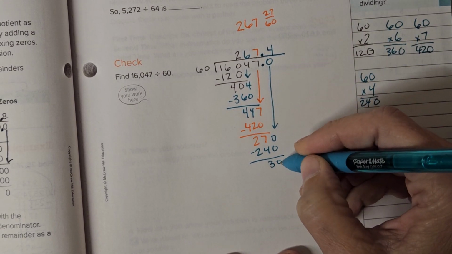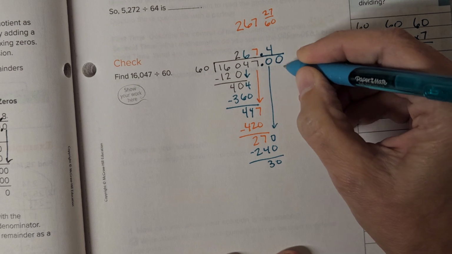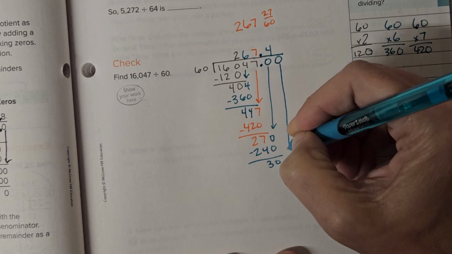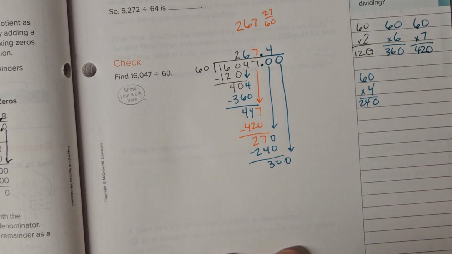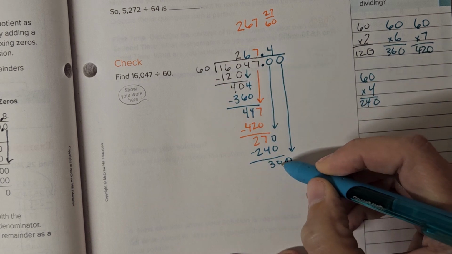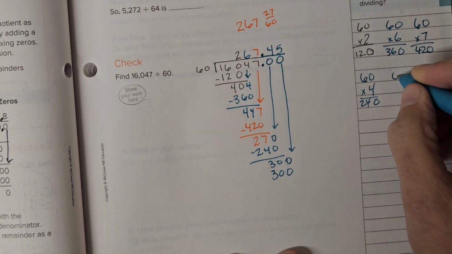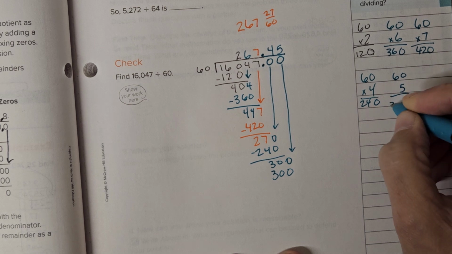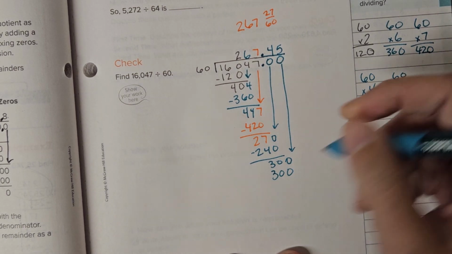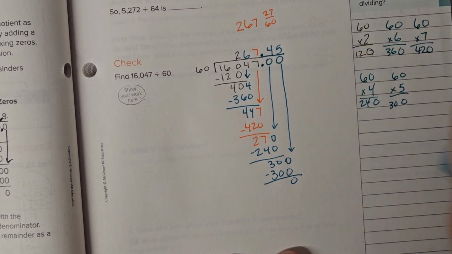We're trying to get this remainder to 0. So we'll put another 0 here. Bring it down. 6 goes into 30 5 times. I mean, if you don't trust me, 60 times 5, 0. It's 300. And now our remainder is 0. We're done.